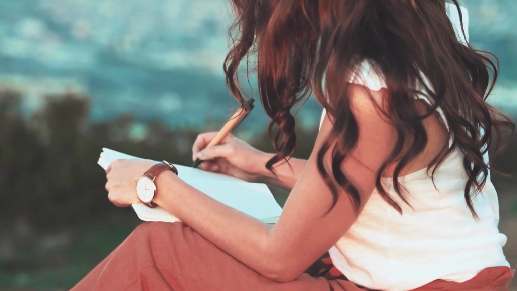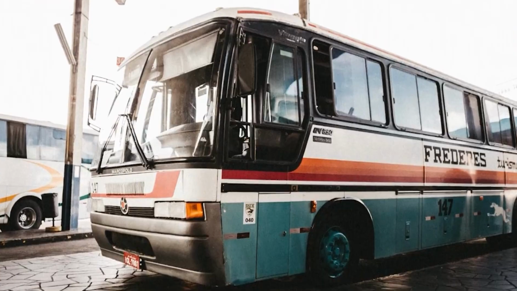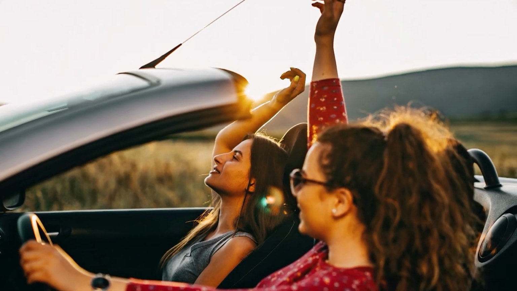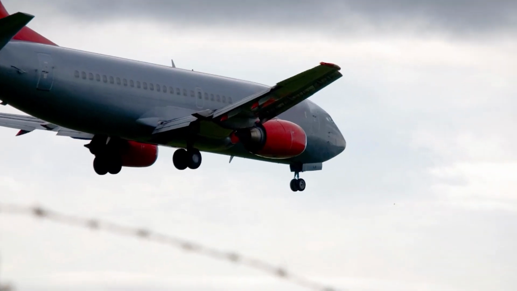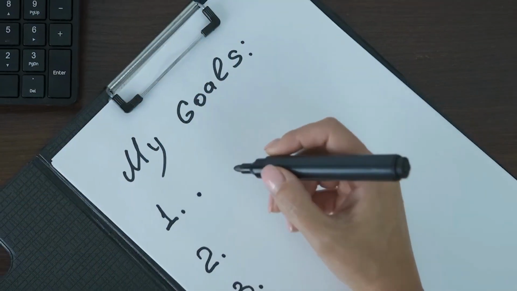The options are: I can travel by road, and if I travel by road, I have the option to travel by bus or by car. I can travel by air, and I can also travel by sea. These are the different options available. Now, what will be my criteria for choosing a particular option?